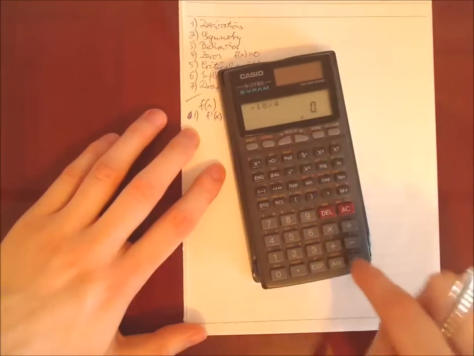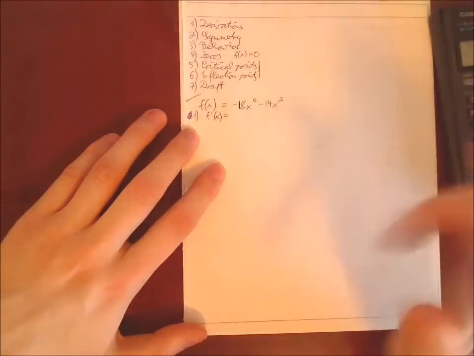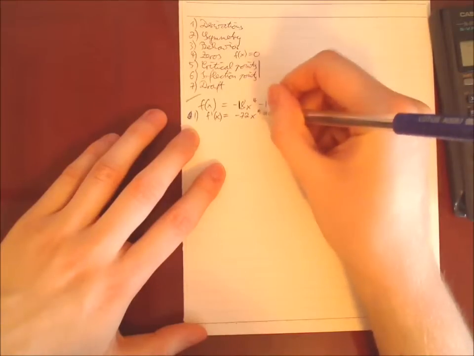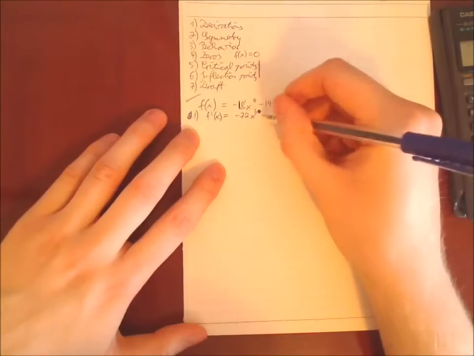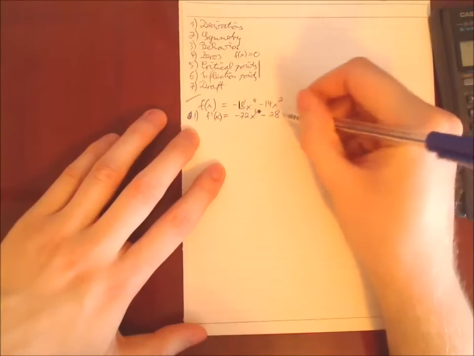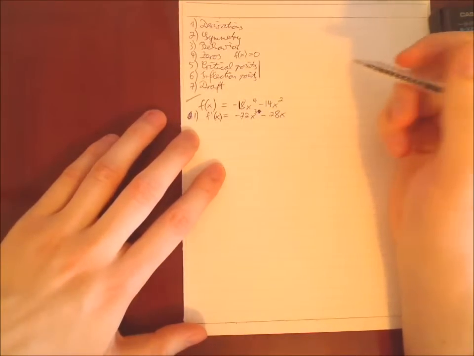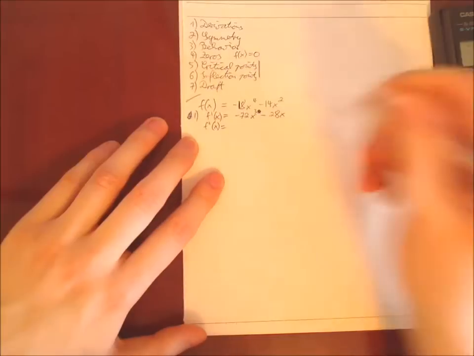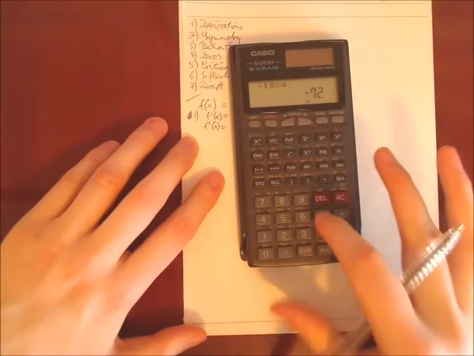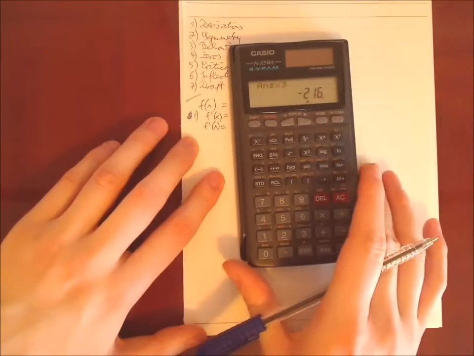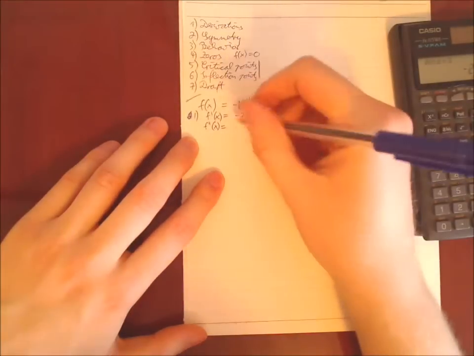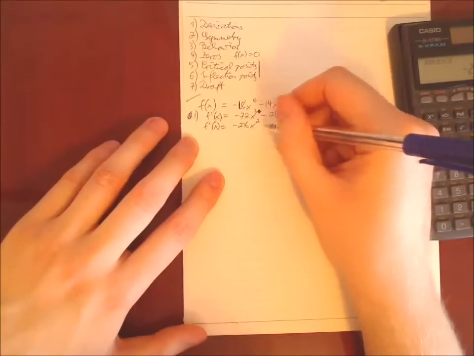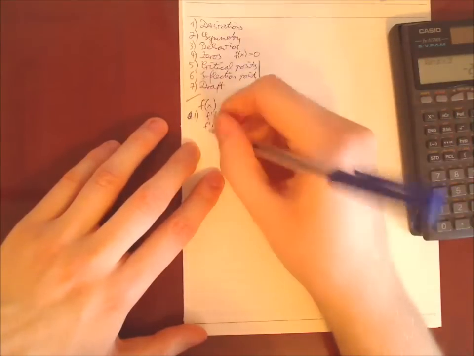Minus 18 times 4, minus 72x to the power of 3, minus 28x. And there we are. Next one. Second derivation: again, if we have a calculator, it's much easier. Minus 216x to the power of 2 minus 28.